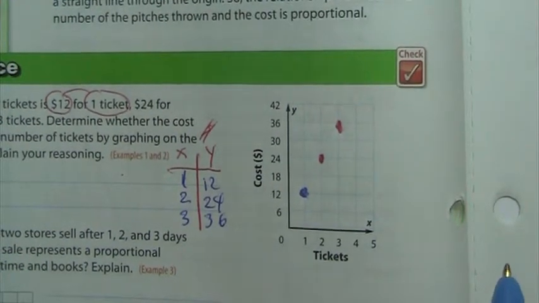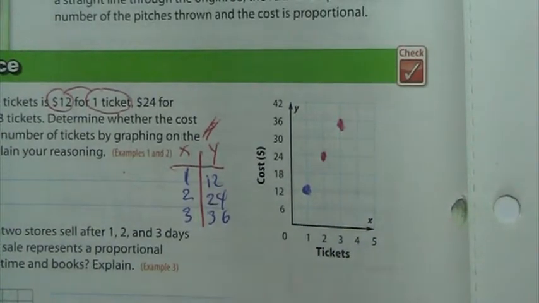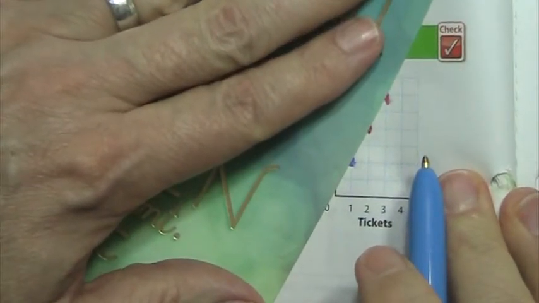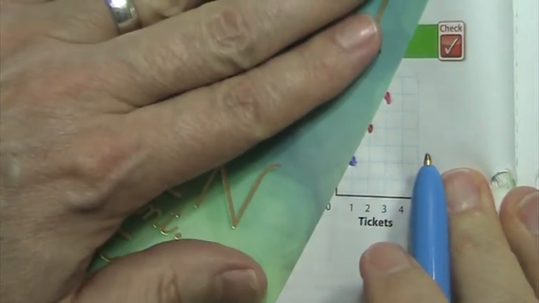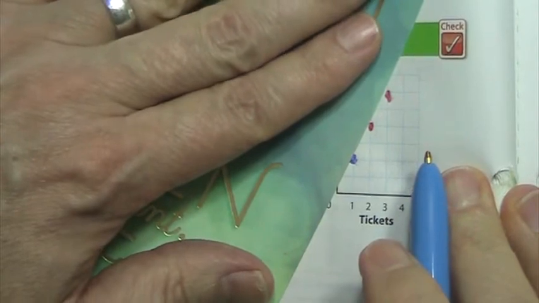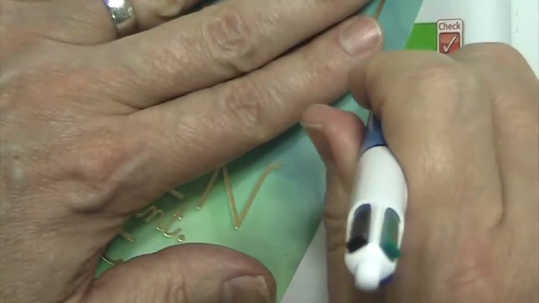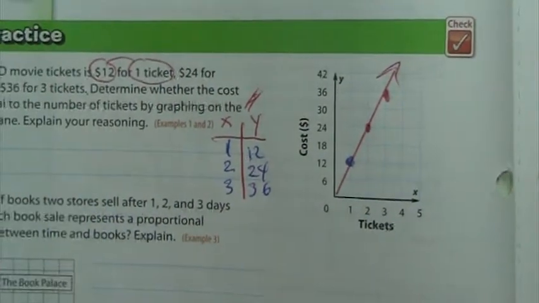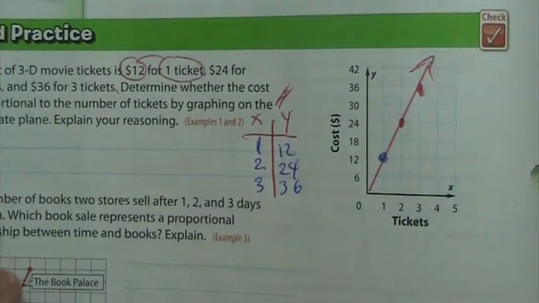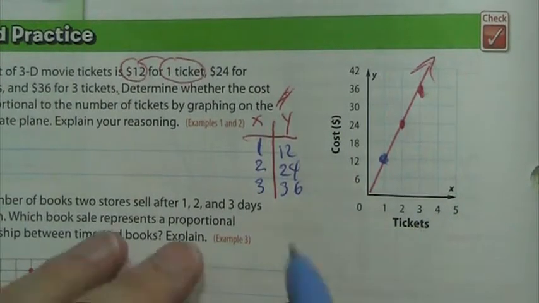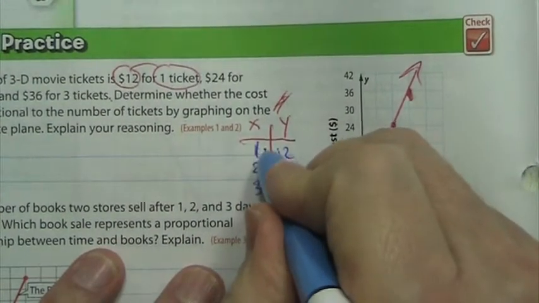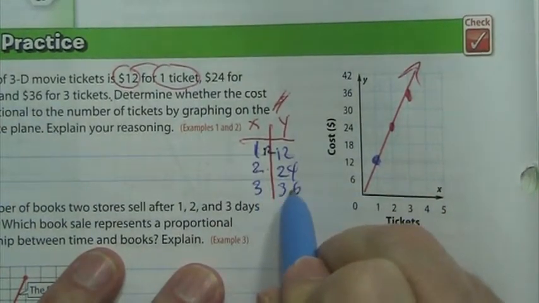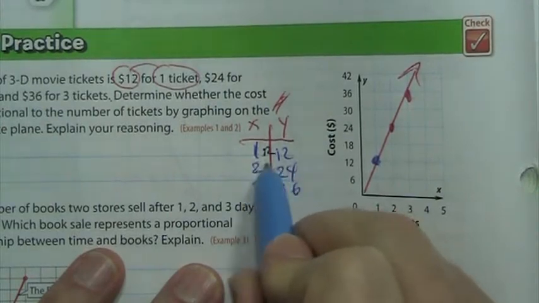If you draw a straight line through that, does it go through the origin? It looks like it does, maybe off a tiny bit. Now, if you do a double check, you would just say, oh, wait a minute, 1 times 12 is 12, 2 times 12 is 24, 3 times 12, yeah, they are proportional.